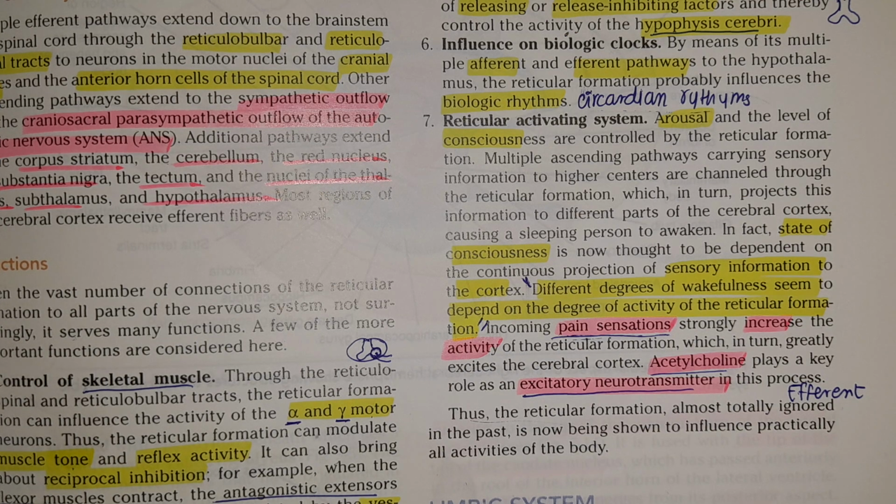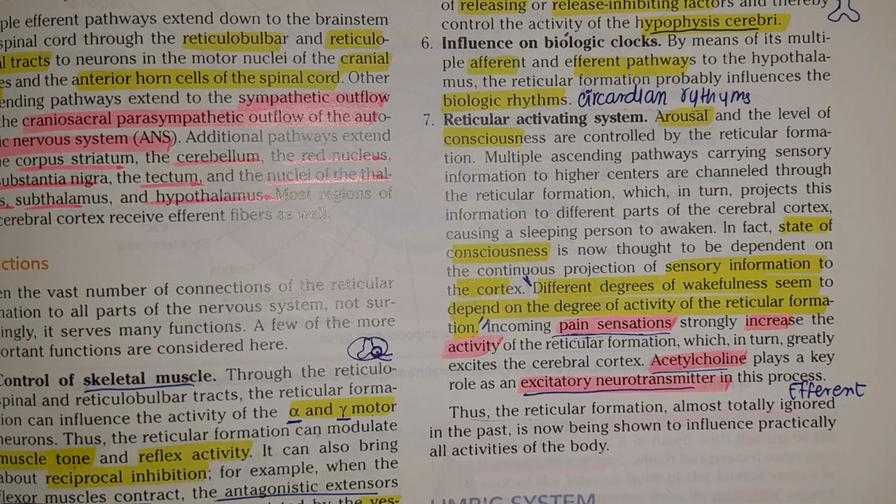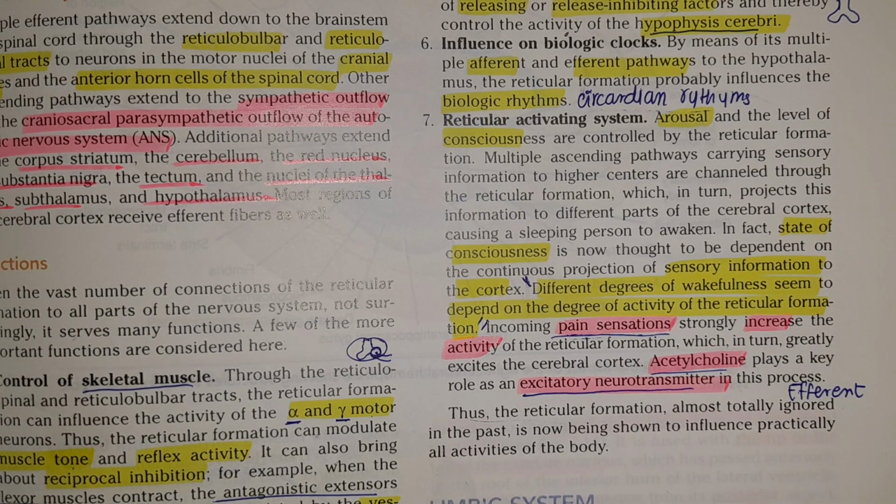With that, we come to the end of the reticular formation. In the next chapter, we are going to study the limbic system, which is a part of our mammillary formation system.